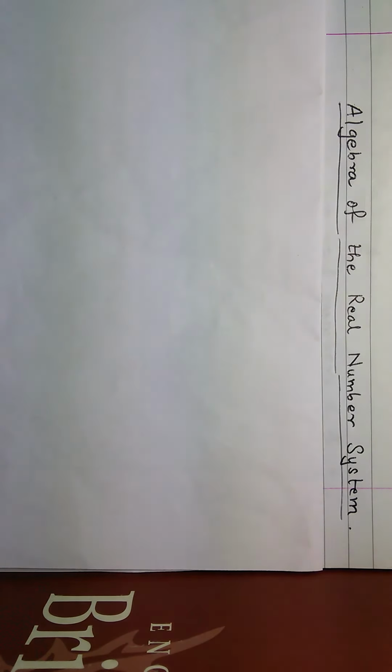Let us study algebra of the real number system. Note that all these facts you had been using from your school mathematics, but what is new is the way it is written using mathematical notation in mathematical language. For example, it is so obvious for you to know that 2 plus 3 is 5 and 3 plus 2 is also 5. Let us see how it is written in mathematical notation.